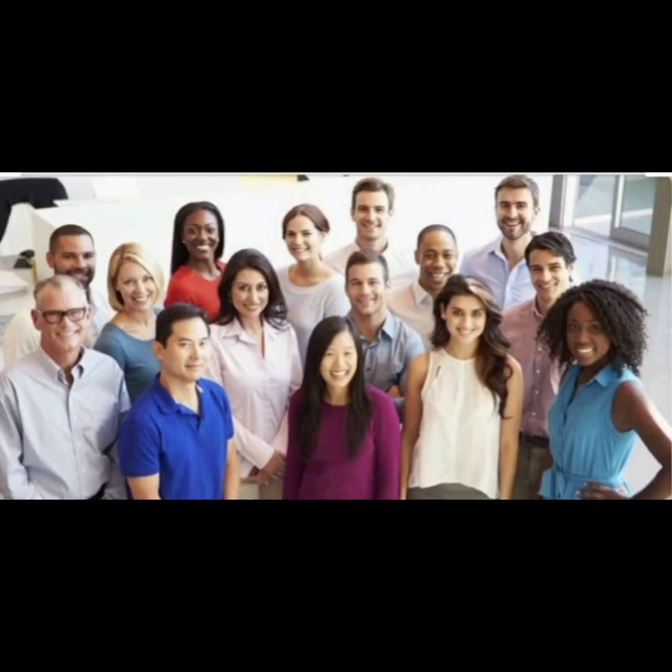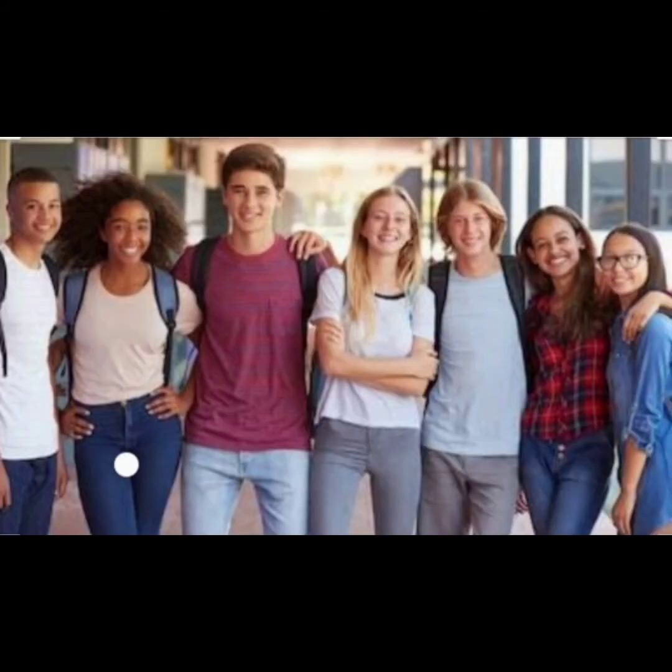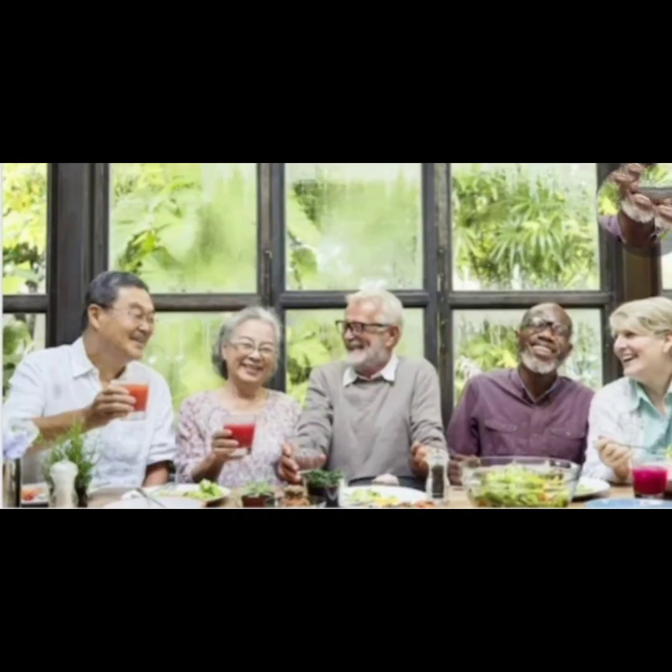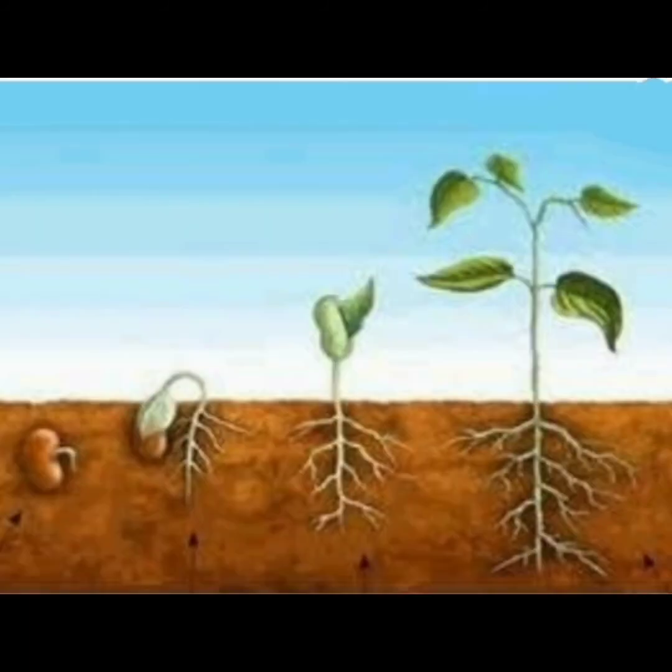Adulthood. People who are from age 20 years are adults. Adults can be divided into young adults, 20 to 36 years, middle-aged adults, 36 to 55 years, and older adults, 55 to 65 years. Plants grow in stages too.